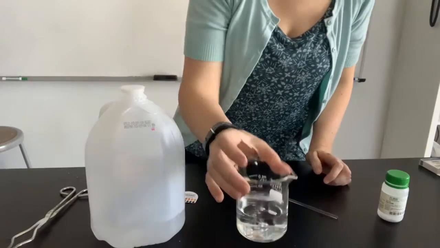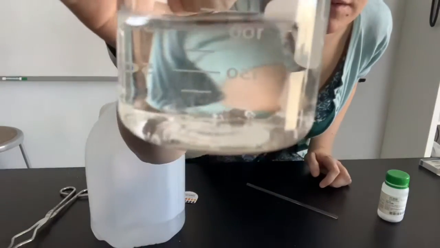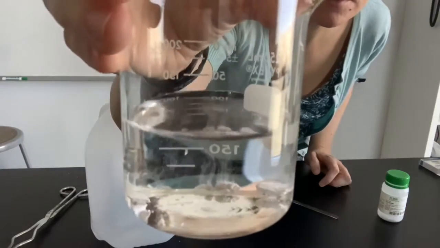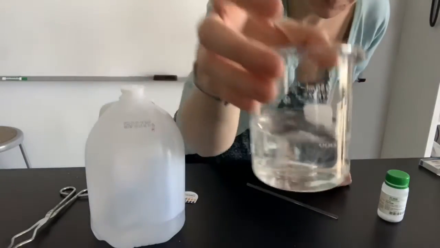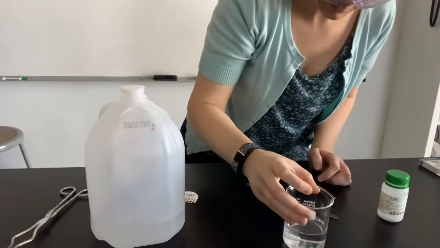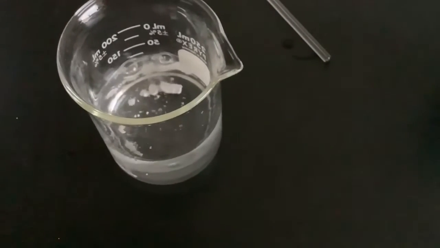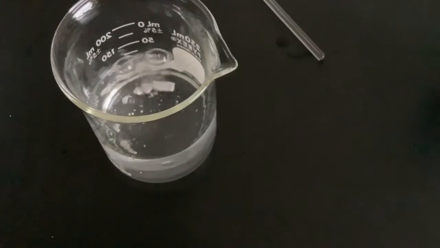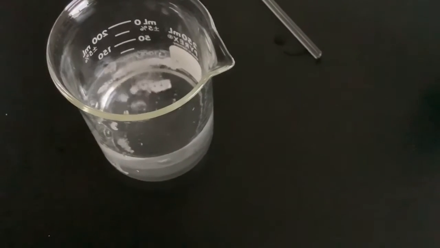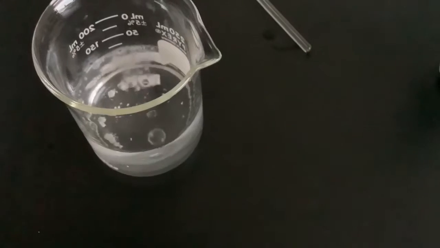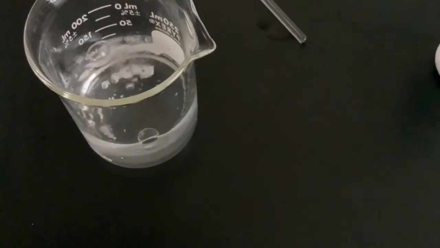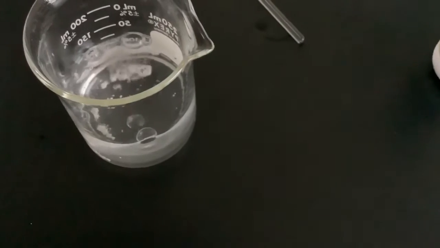Now you might be able to see it from there, but it's slowly giving off little bubbles. You see little bubbles forming as it reacts with the water. Like I said, calcium is an alkaline earth metal, so it doesn't react as violently as the alkali metals, but it does react with the water.